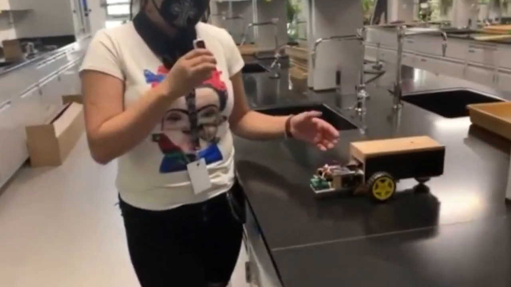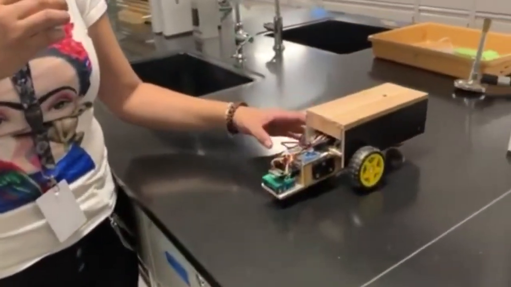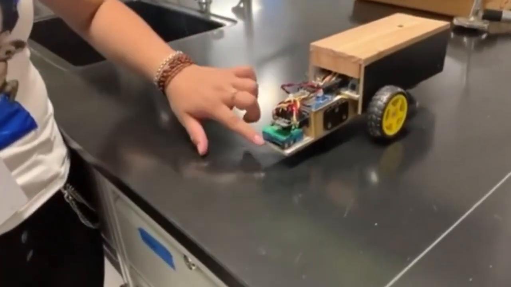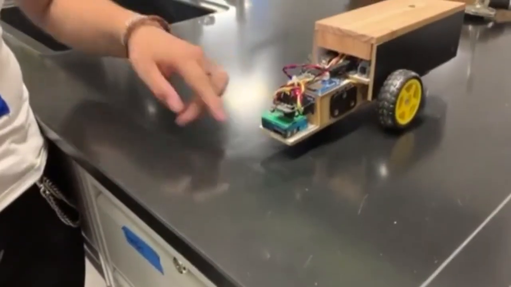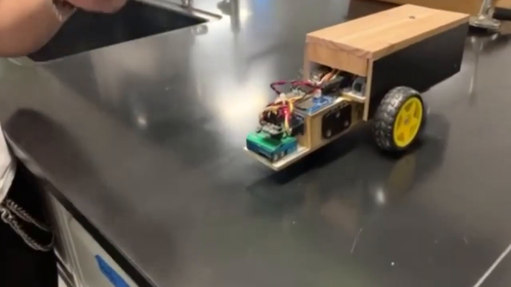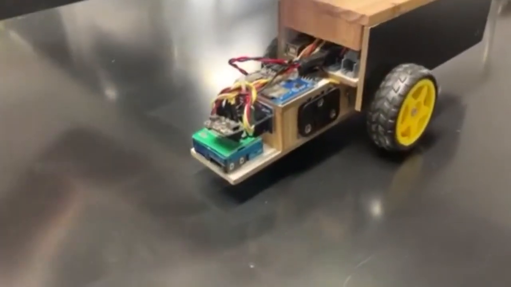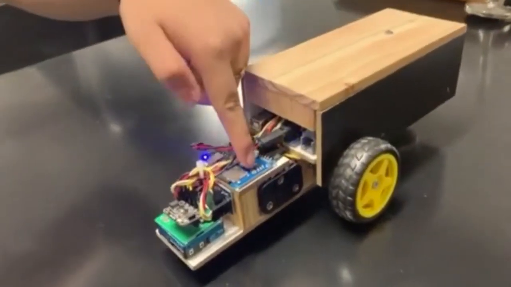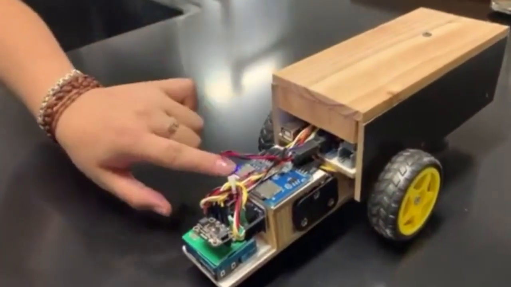And it has several parts such as the motors at the bottom that control the wheels, two sensors in the front, the bottom one having a laser to detect dust and pollen, the one on the top to detect CO2 and TVOC. And it has two drives at the top, this one containing an SD card and this one being Bluetooth to connect to our phones.